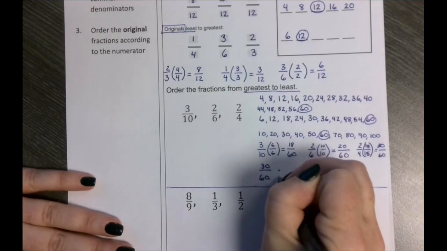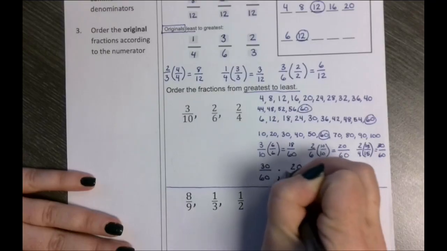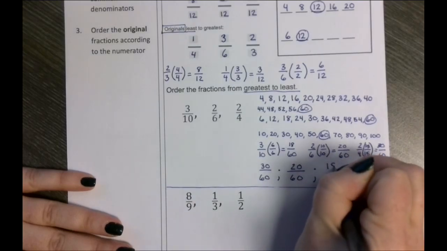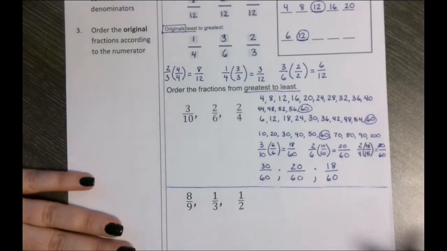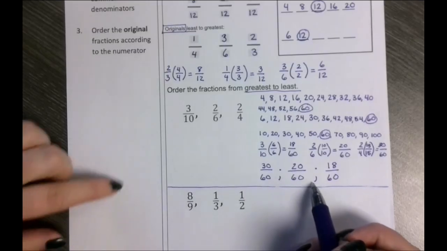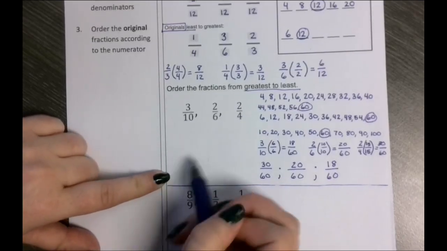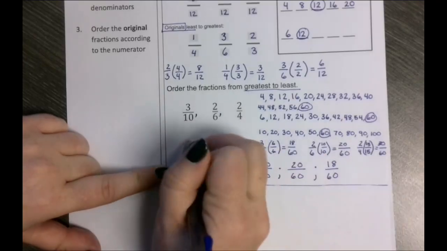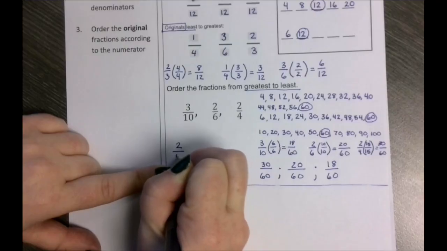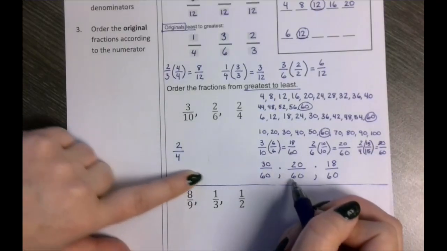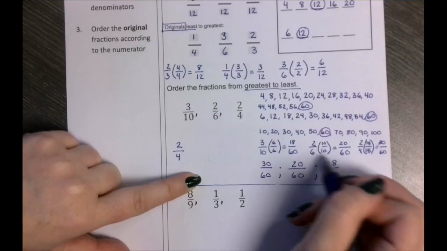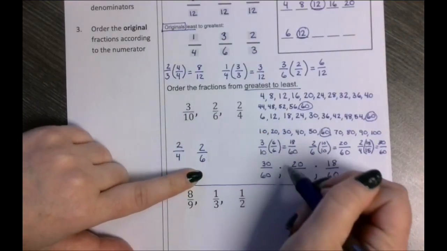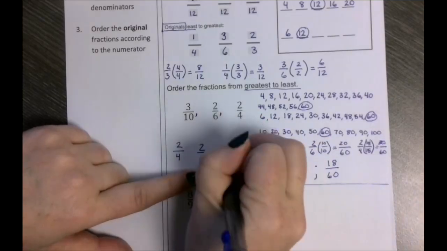Then I have 20 over 60. Then I have 18 over 60. So now that I've put my modified fractions in order, I'm going to come back over here and write my original fractions in order. So which one was 30 over 60? 2/4. Which one was 20 over 60? 2/6. Which one was 18 over 60? 3/10.